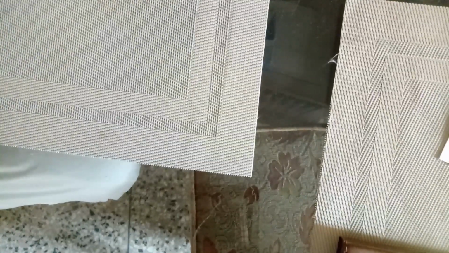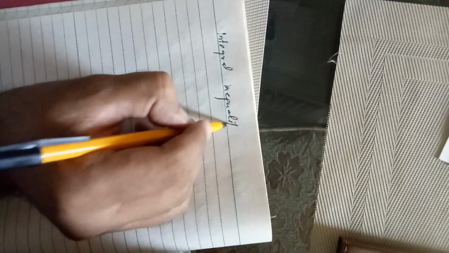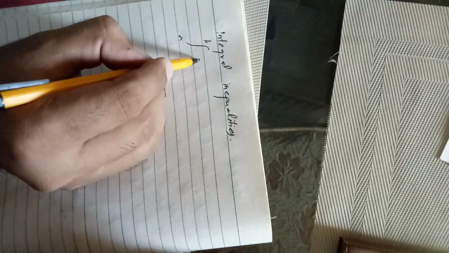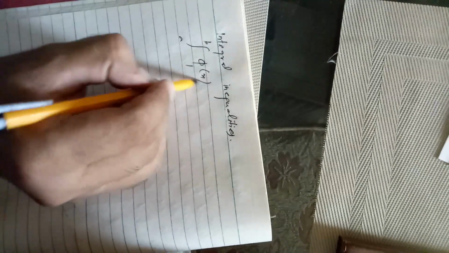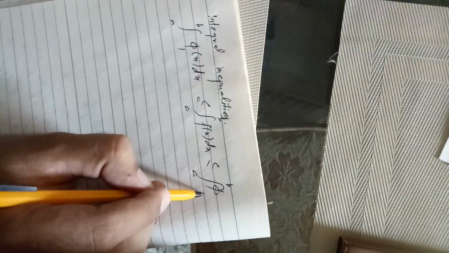Now I want to provide some integral inequalities. Let us discuss that. The integral from a to b of phi of x dx is less than or equal to the integral from a to b of f of x dx, which is less than or equal to the integral from a to b of psi of x dx.